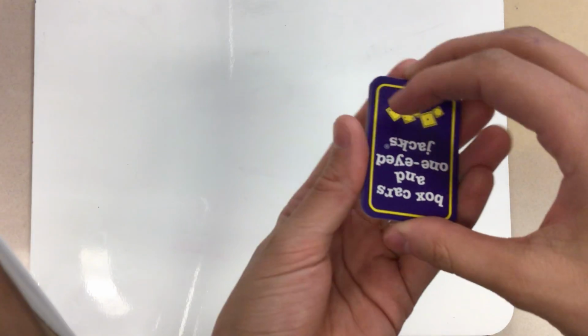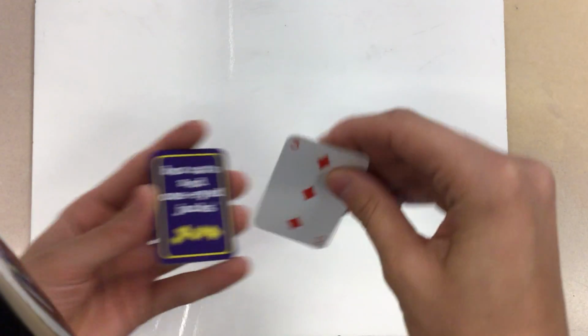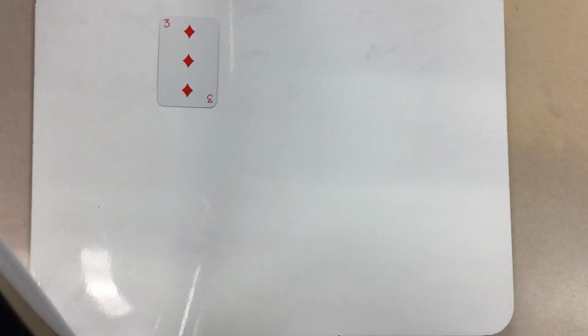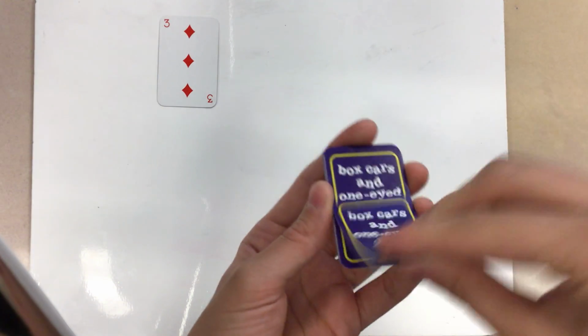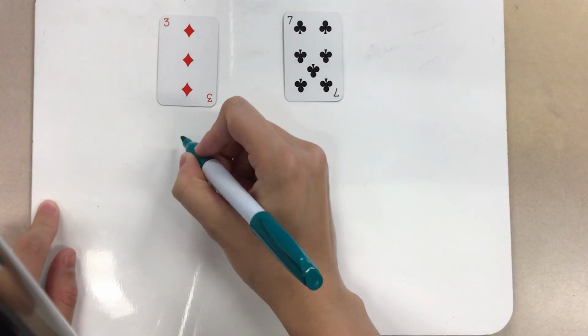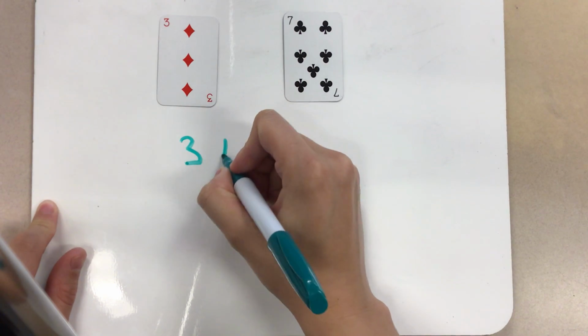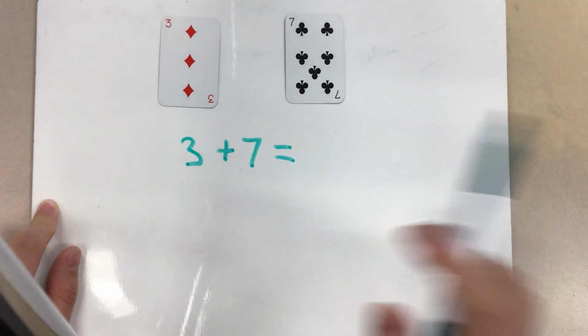So to play this game, I am going to choose the first number in my card and flip it over. I have a 3, and then I have the next number in my card. I'm going to flip that over and I have a 7. So now that I have my 2 cards, I'm going to do 2 things with them. The first thing I'm going to do is add them together. So first thing, we're going to do 3 plus 7 equals something.